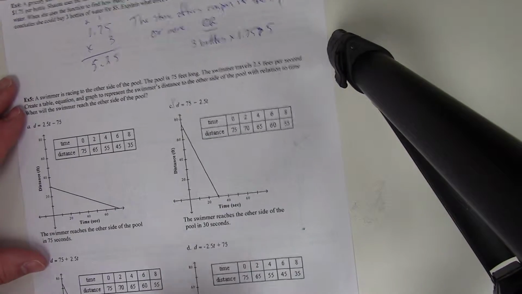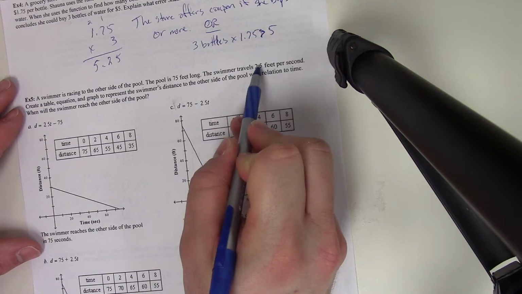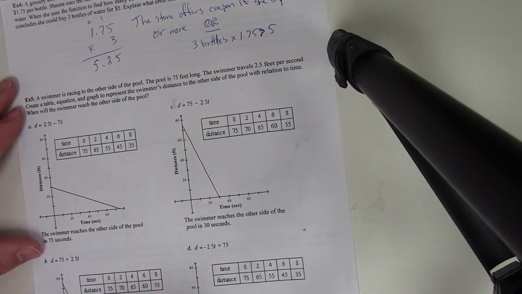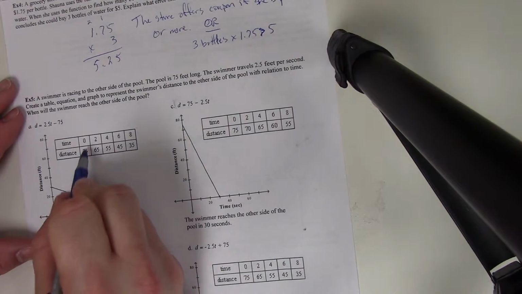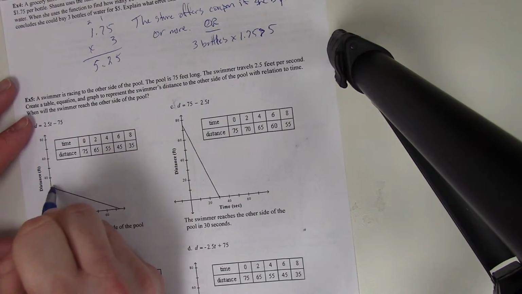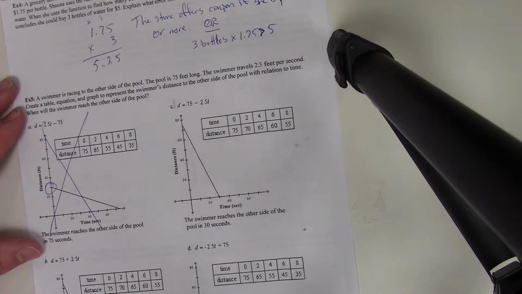For the last example, a couple things. The pool is 75 feet long, 2.5 feet per second, going away from the wall. Create a table and a graph. Well, part of this is just reality. If I look at this graph and it says 0.75, that is 0.30 right there. So that automatically can't work. I can just keep going from there.